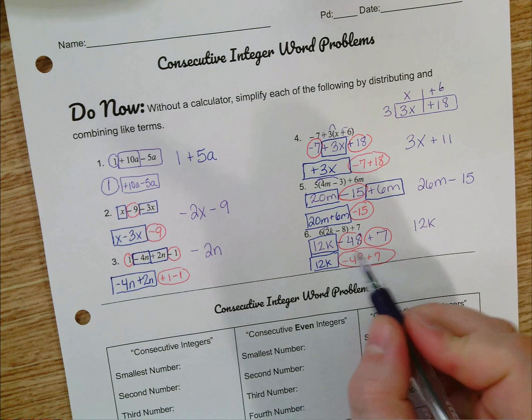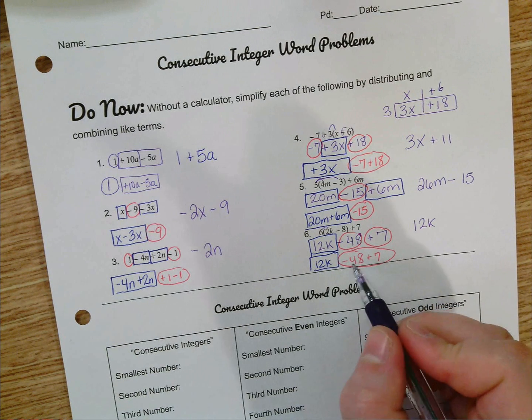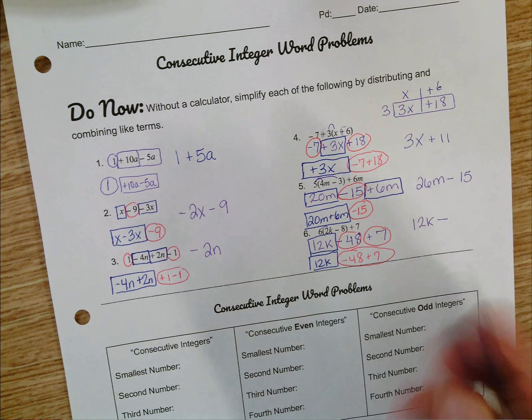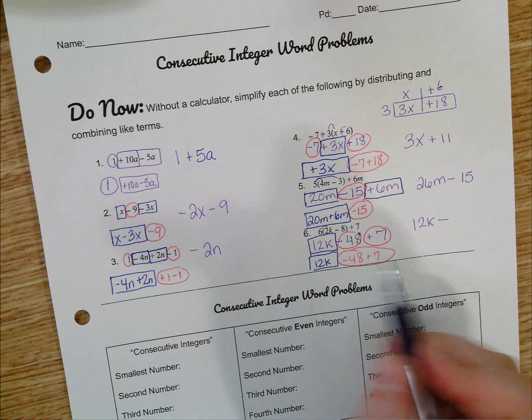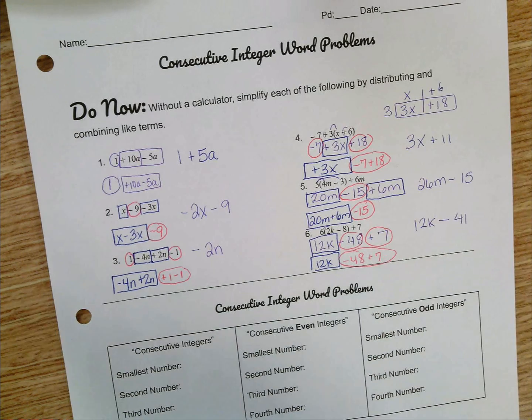But if I have negative 48 and I add 7, I know my answer is going to be negative because the negative 48 has a bigger absolute value. So I'll put my minus sign there. And once I know that, I can think of this as subtracting. 48 minus 7 is 41. So I get 12k minus 41.